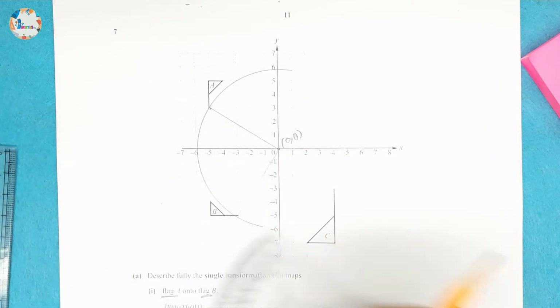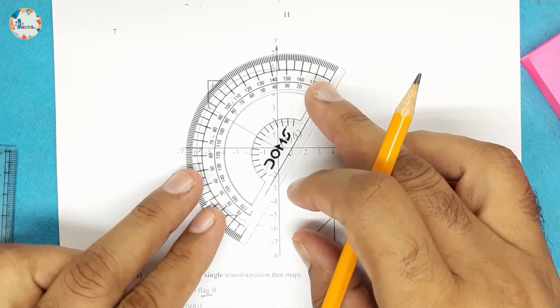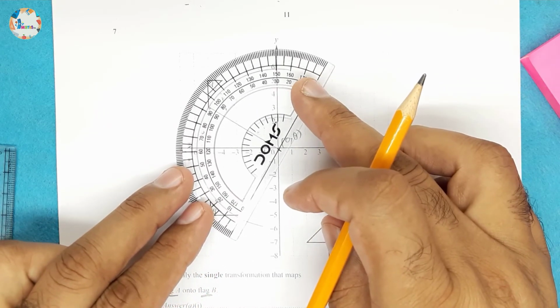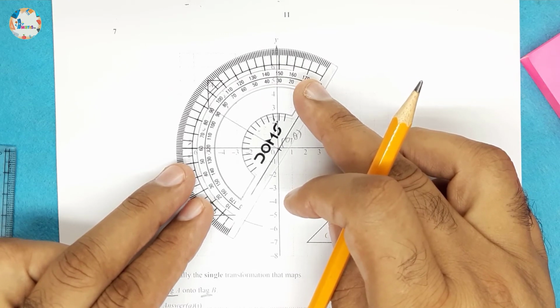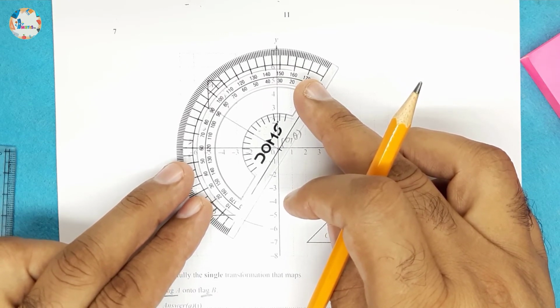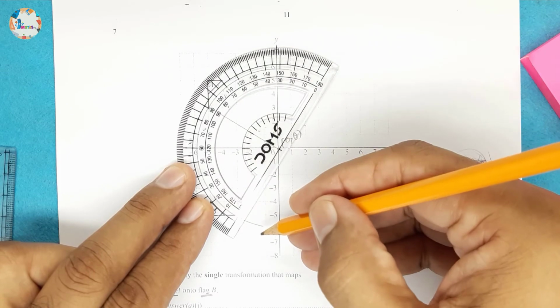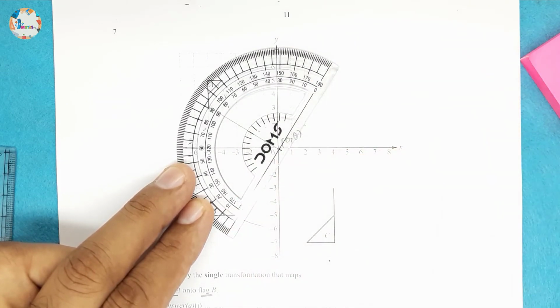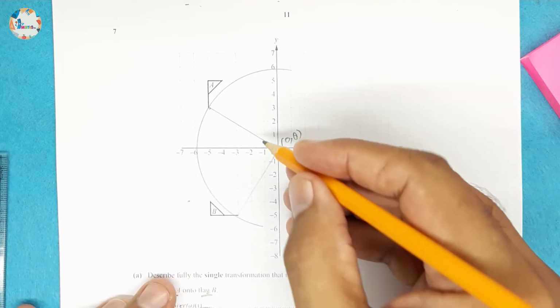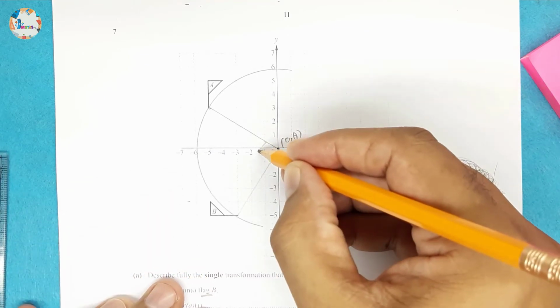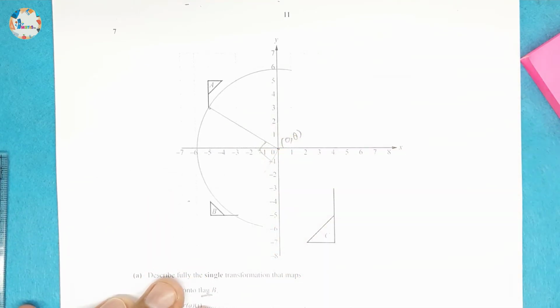Now the angle of rotation we can check with the help of the protractor, and you can see this is 90 degrees and it is moving anti-clockwise. So we can write this as 90 degrees anti-clockwise. Center of rotation is this.